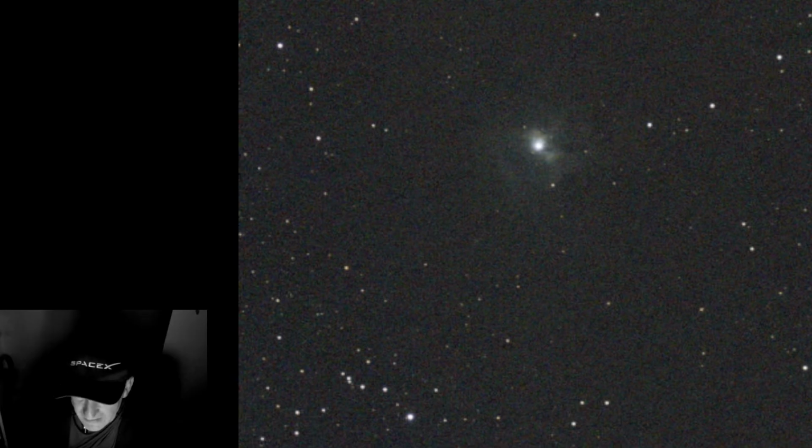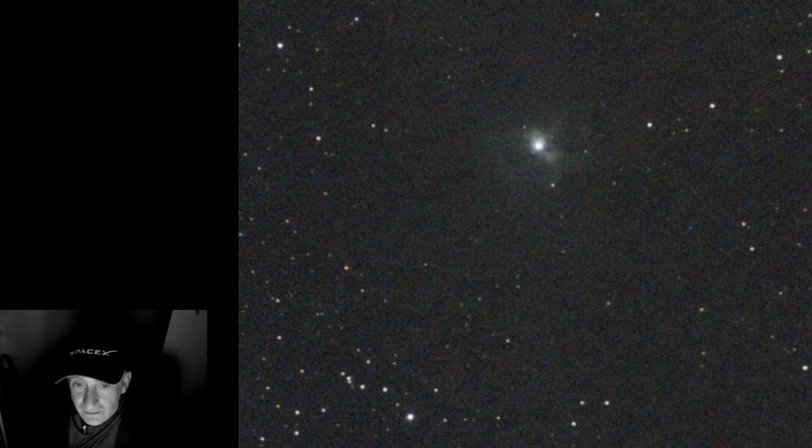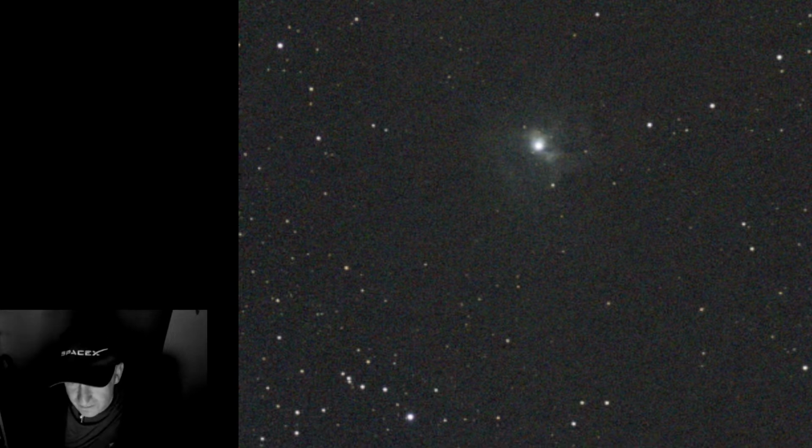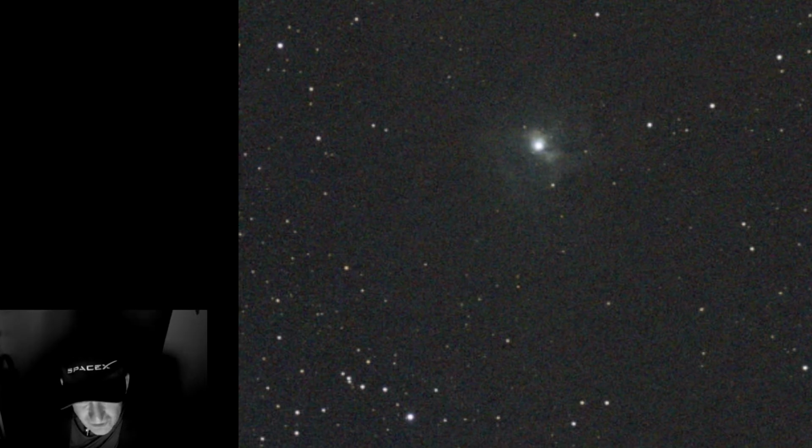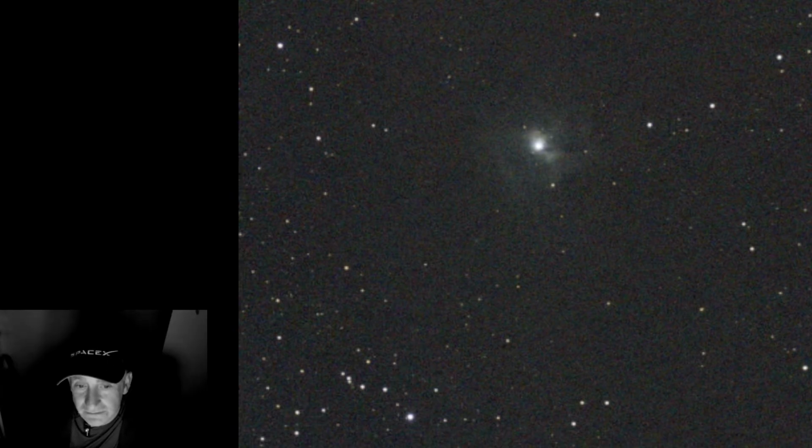So the star that's illuminating the Iris Nebula is named HD 200775, and it's about 10 times more massive than the Sun, and it's still forming. It's quite a young star, so it's only at the beginning of its life. It's about 1,300 light years away from Earth. Even traveling at the speed of light, it's going to take you over 1,000 years to get here, and it's 6 light years across.